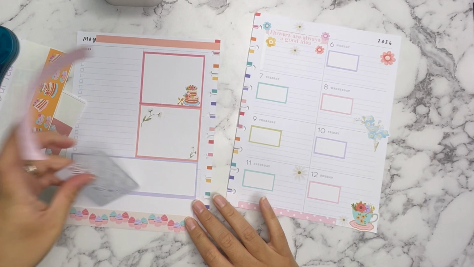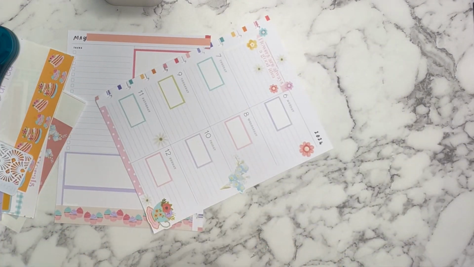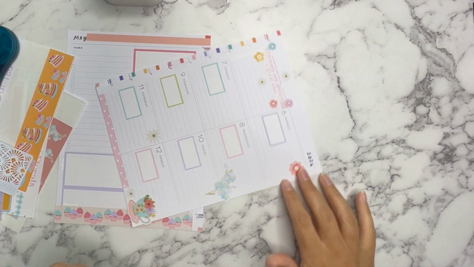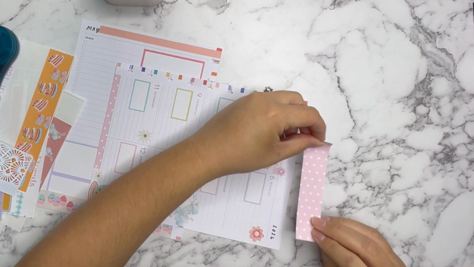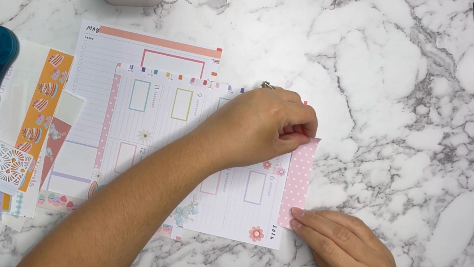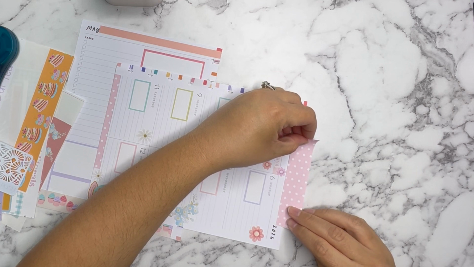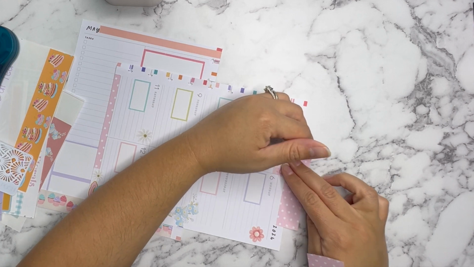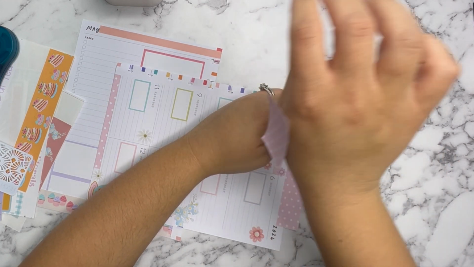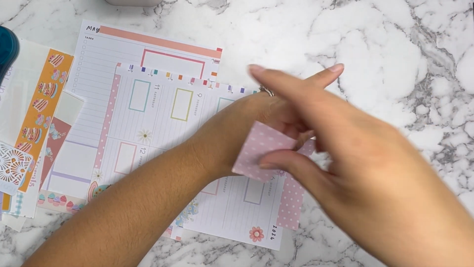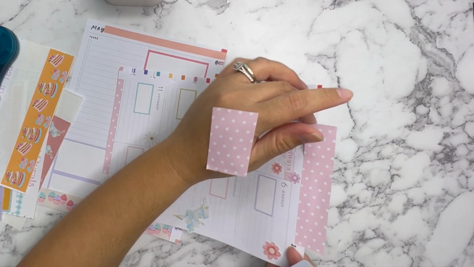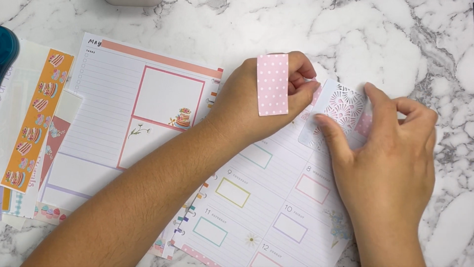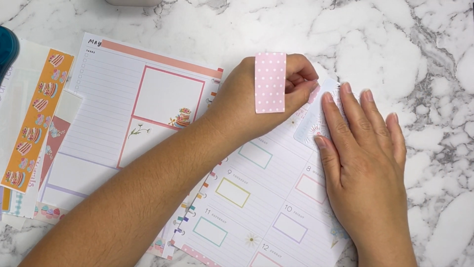And I think I can put some more on the top over here. Just enough right there. Okay, let me grab this piece and put it on here. And then I'm going to cut right here.